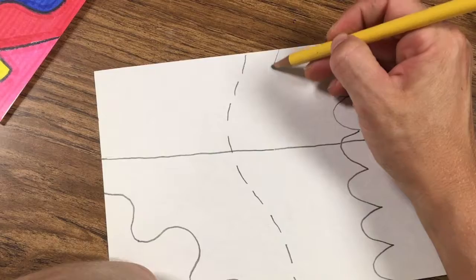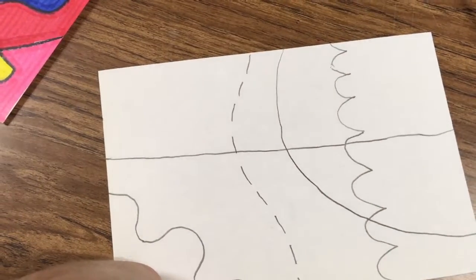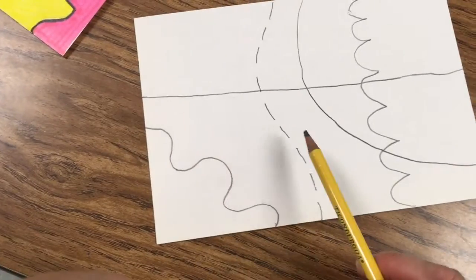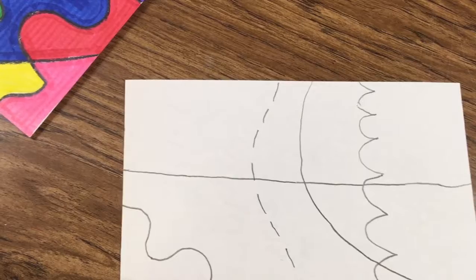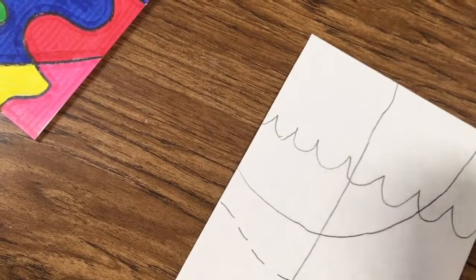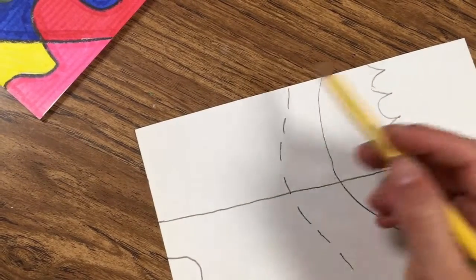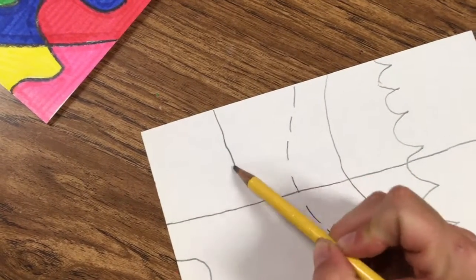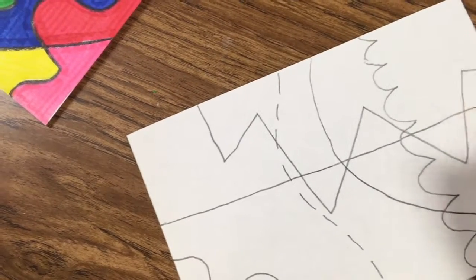How about a curved line? Nice and big. Okay, so right now I've got 1, 2, 3, 4, 5. You could stop there, but I think I want to do a few more. How about a zigzag? I haven't done any zigzag lines yet. Crisscross, drawing them nice and big.